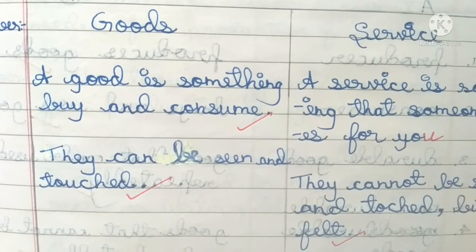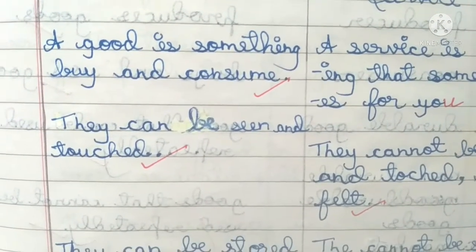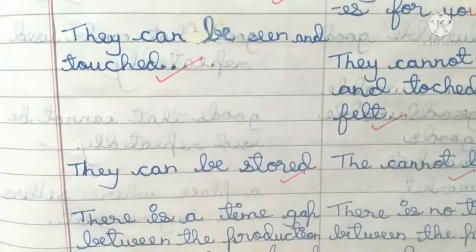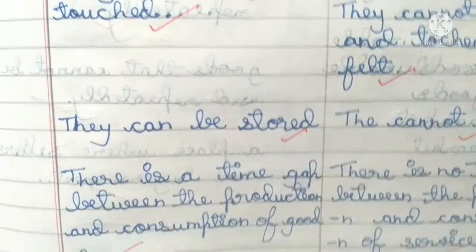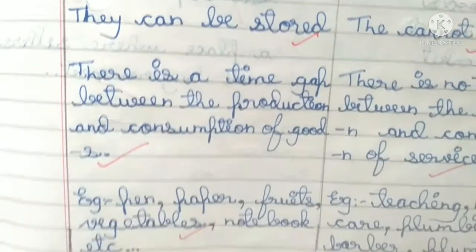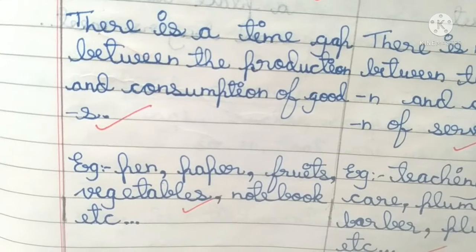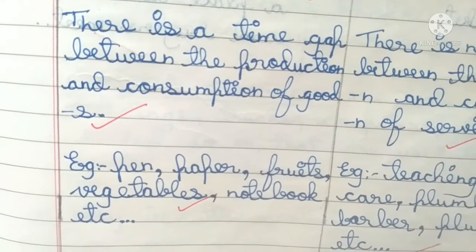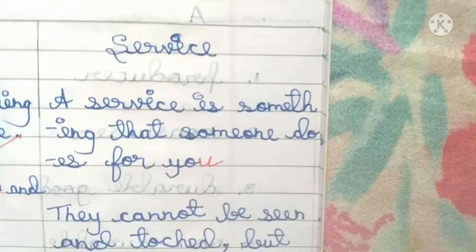Goods are something you buy and consume. They can be seen and touched. They can be stored. There is a time gap between the production and consumption of goods. Example: pen, paper, fruits, vegetables, notebook, etc.